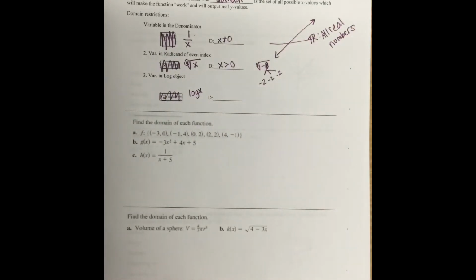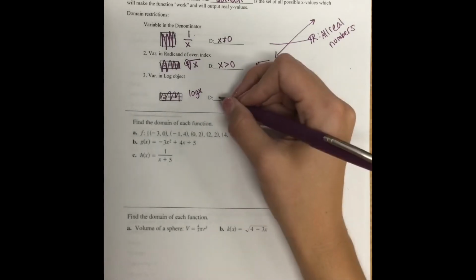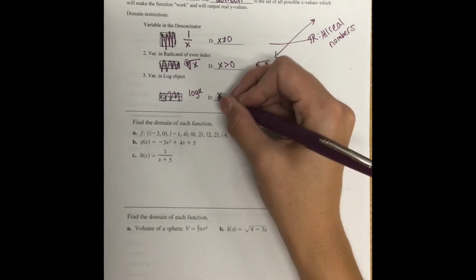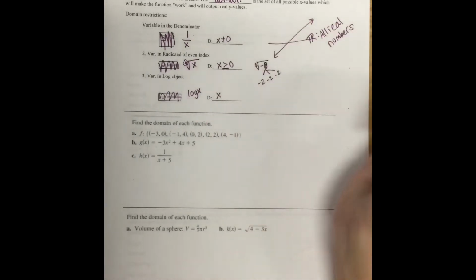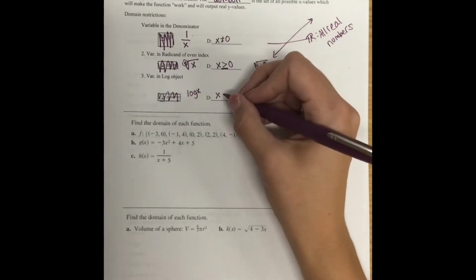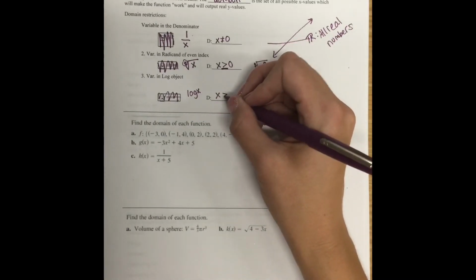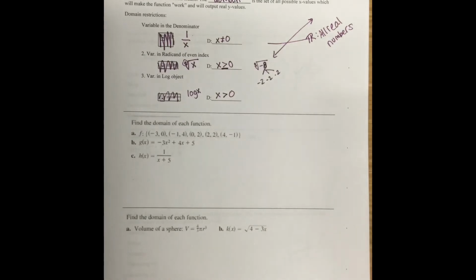Our domain restriction for a logarithm is that it also has to be... and in this case it could equal 0 because we could have the square root of 0. I said that, but I didn't write it, sorry guys. For this one, it has to be greater than 0.